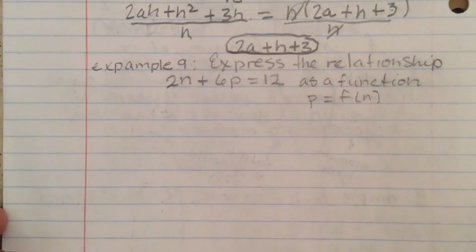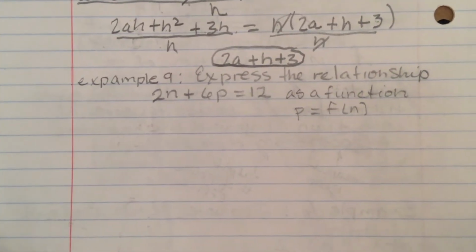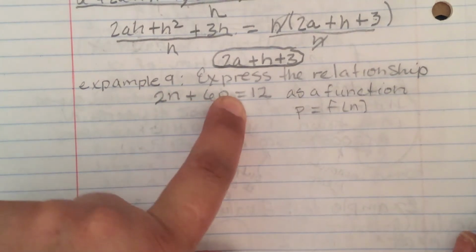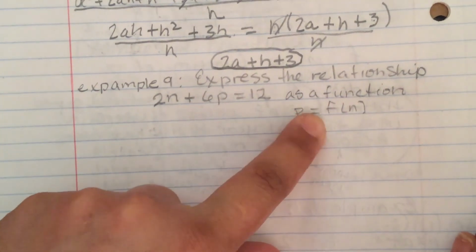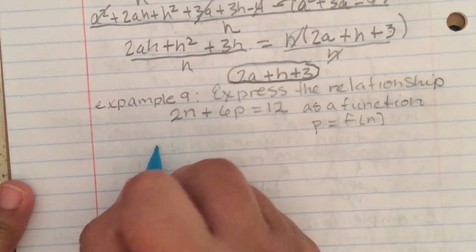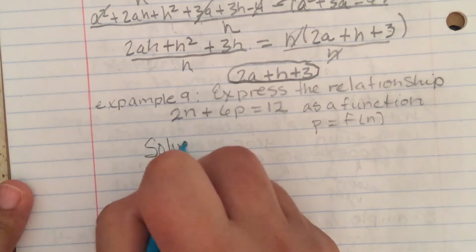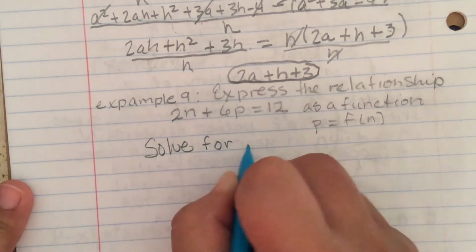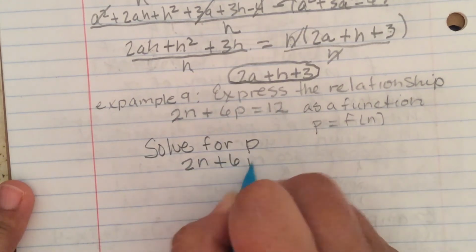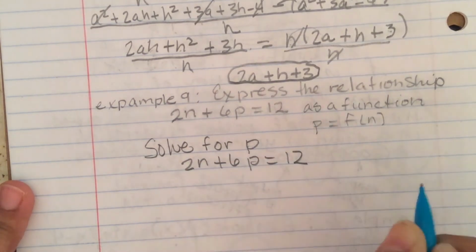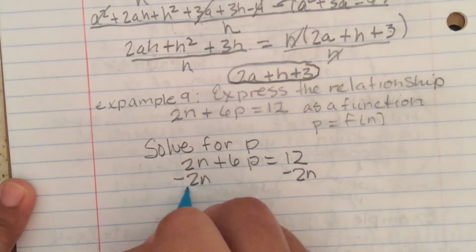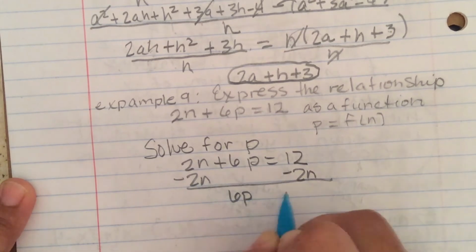Okay, example 9. Express the relationship 2n plus 6p equals 12 as a function of n, where p is equal to f of n. So that means you have to solve for p. So you have 2n plus 6p equals 12. I'm going to subtract the 2n on both sides. You're going to bring down the 6p.